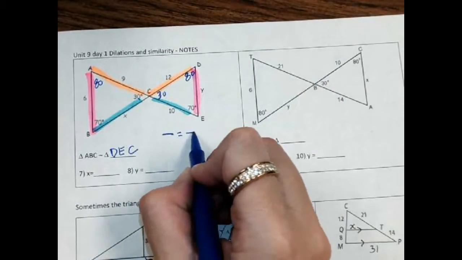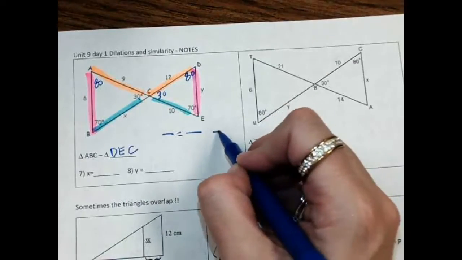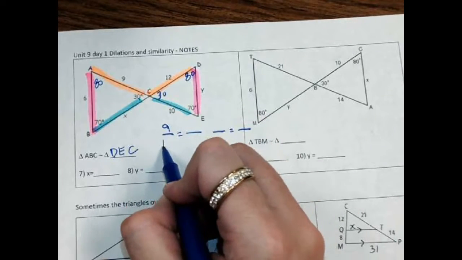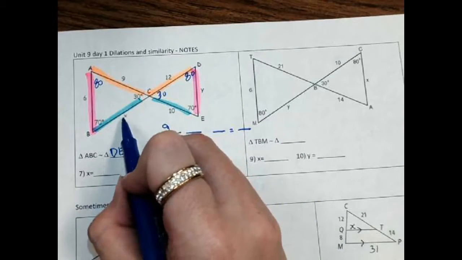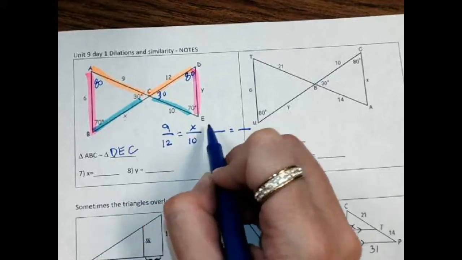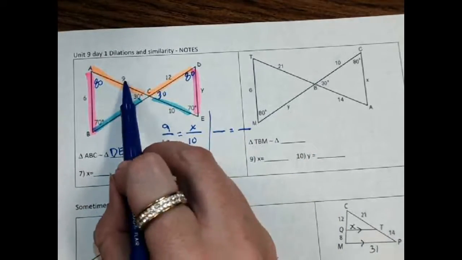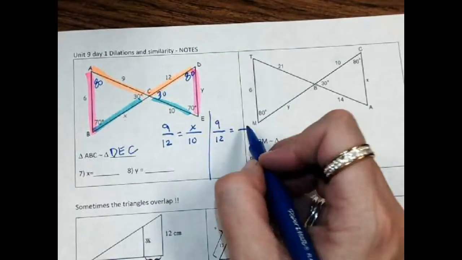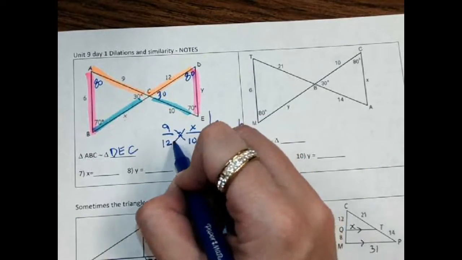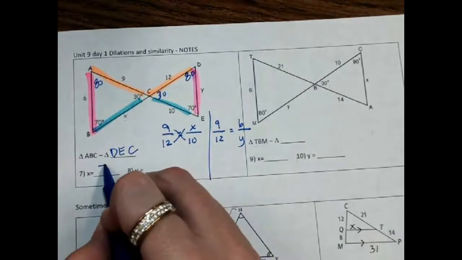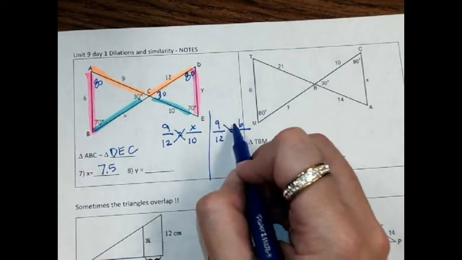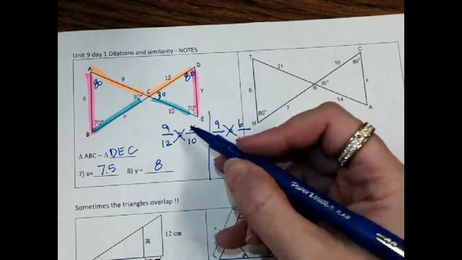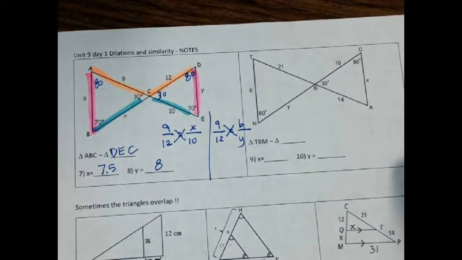I'm going to have 2 because I need to find x and y. So I can do 9 over 12. And to find x, I am going to do x over 10. Then I can also do 9 over 12. And I want to find y, so I can do 6 over y. Cross multiply, and we get x is 7.5, and y is 8. Be sure that you actually do these on your calculator and you understand how to get the answers here. Come and ask if you need help.